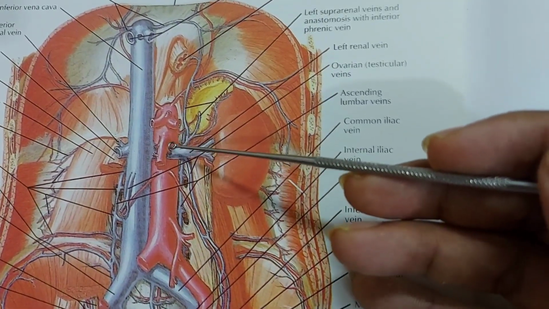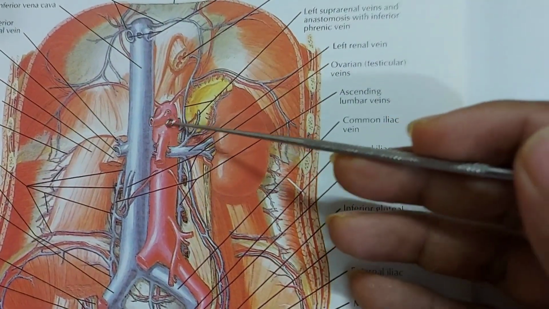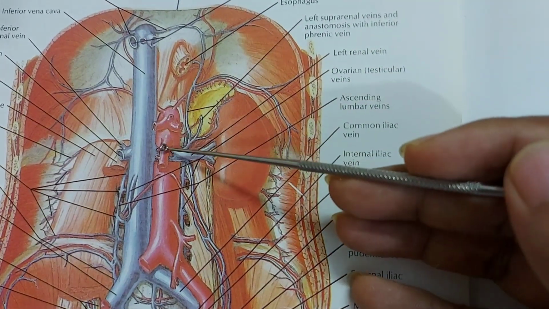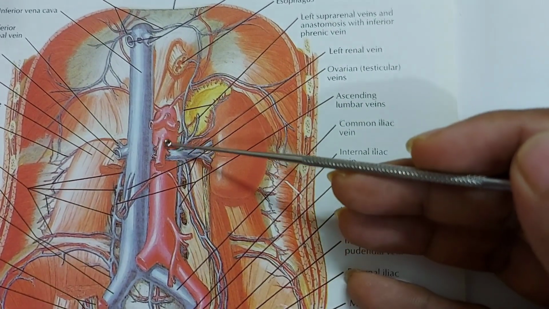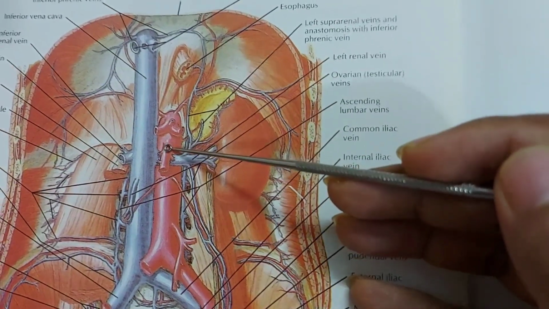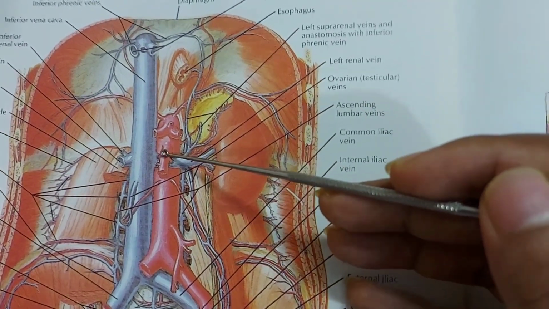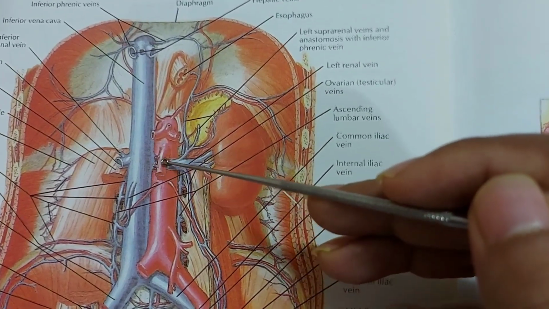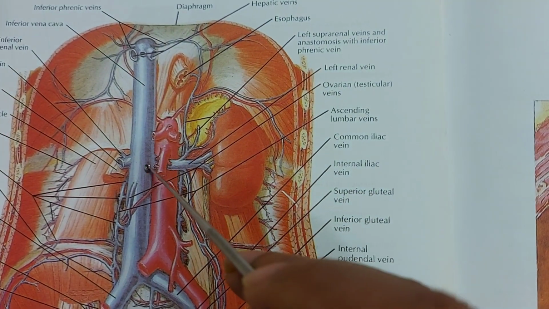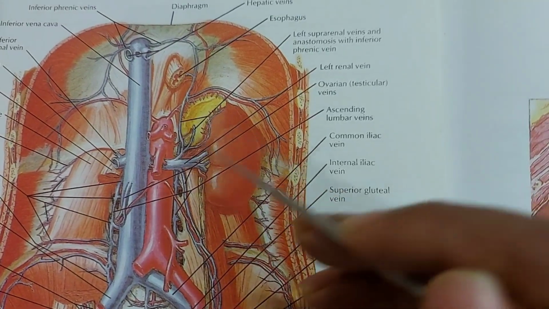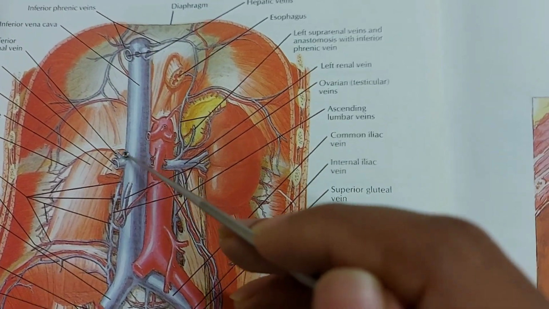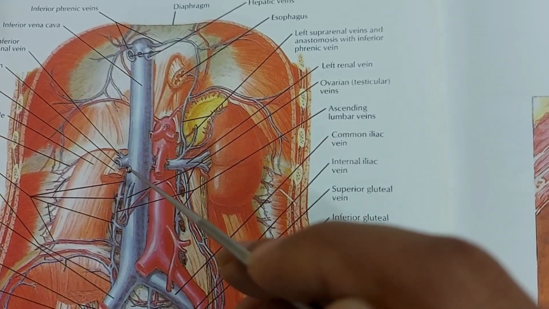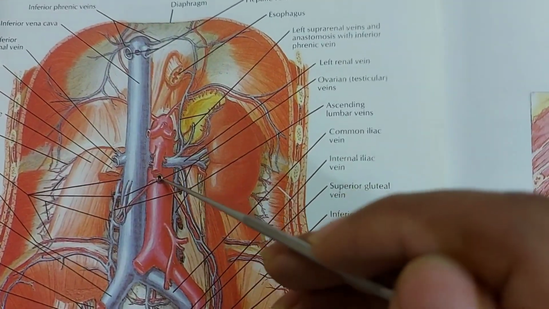From the abdominal aorta, we see here the anterior branch, the celiac trunk. One centimeter below this celiac trunk, there is the superior mesenteric artery. This superior mesenteric artery is behind the body of the pancreas. So the pancreas will remain at this level, from this to this. So behind the pancreas, these are the inferior vena cava and the abdominal aorta.